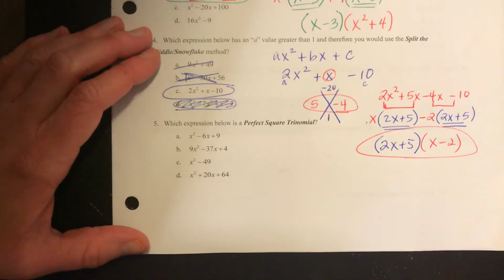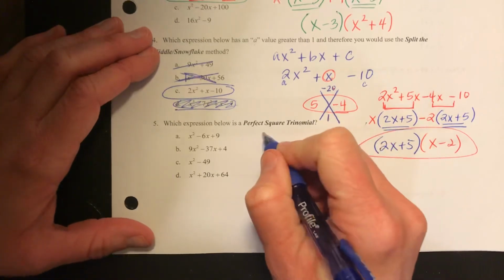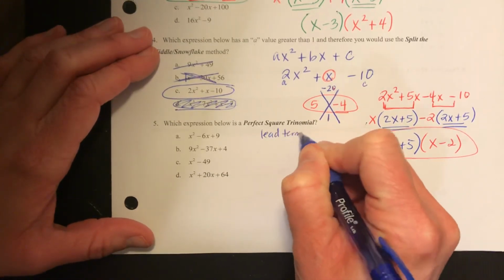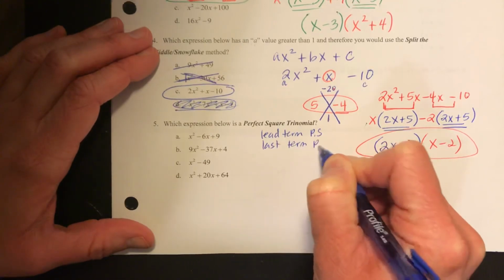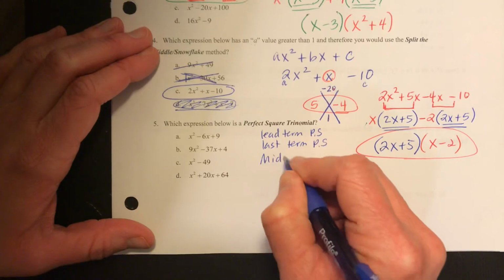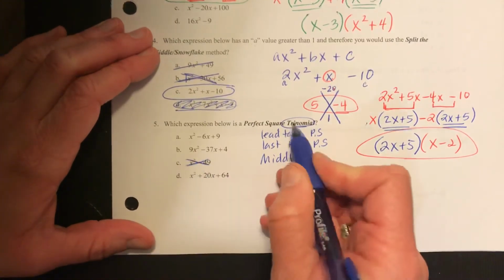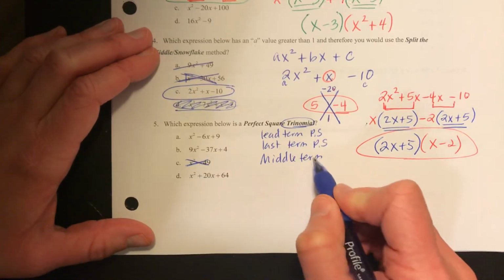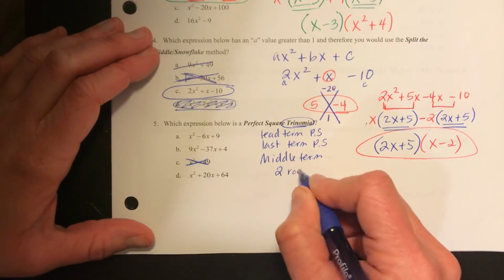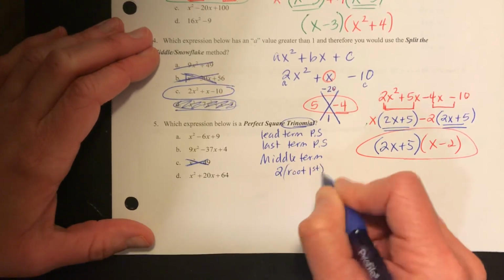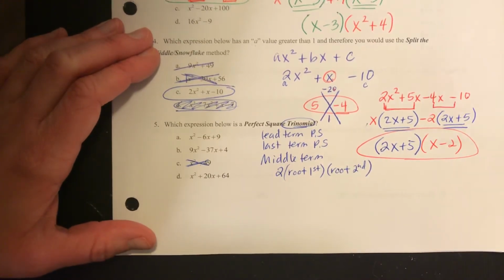Number 5 says, which expression below is a perfect square trinomial? This means that your lead term is a perfect square, and your last term is a perfect square, and your middle term, because it says trinomial, so I'm looking at C here. This is not a trinomial, that's a binomial. Your middle term should be the number 2 times your root of the first term times the root of the second term. So I'll talk about that here. So you should have 3 terms.